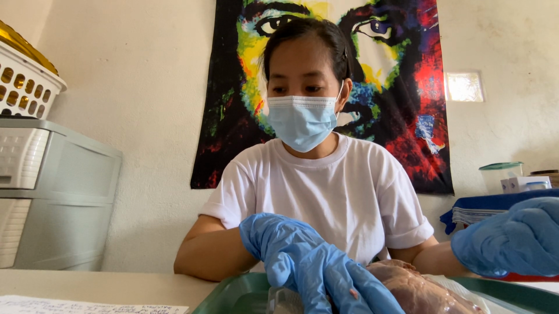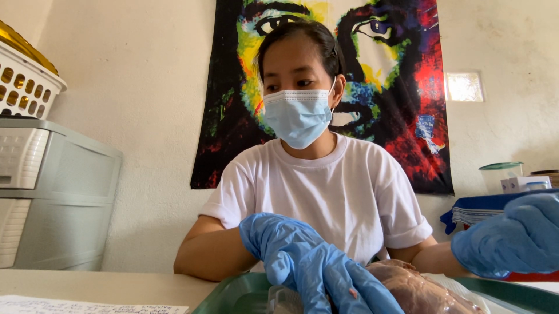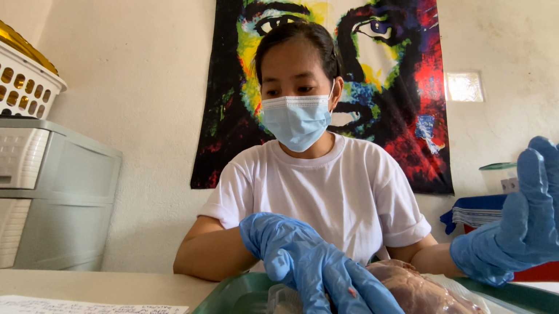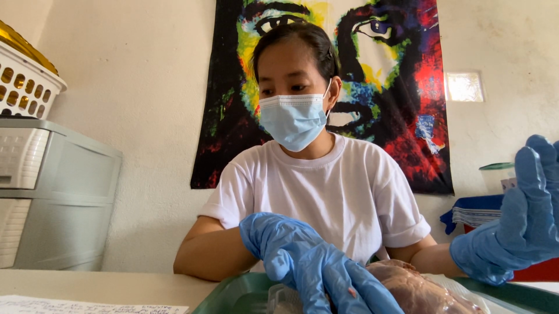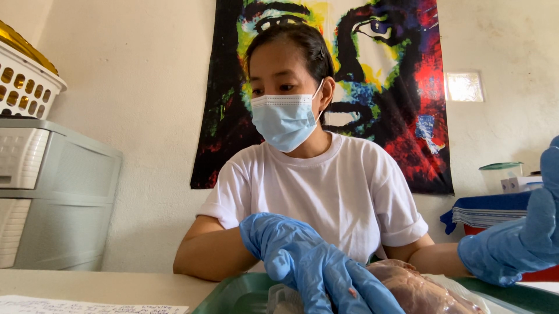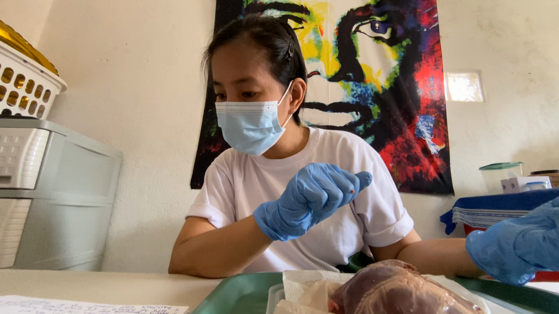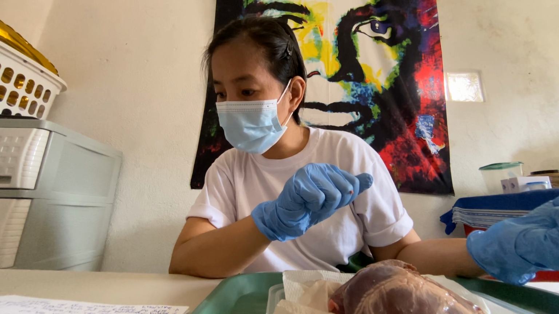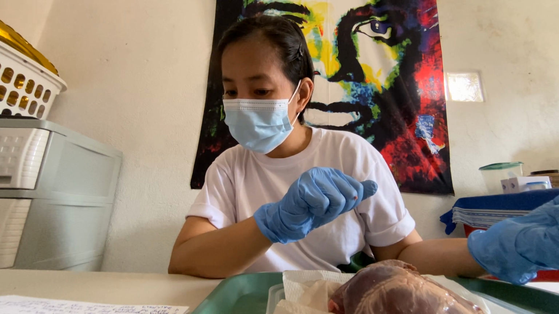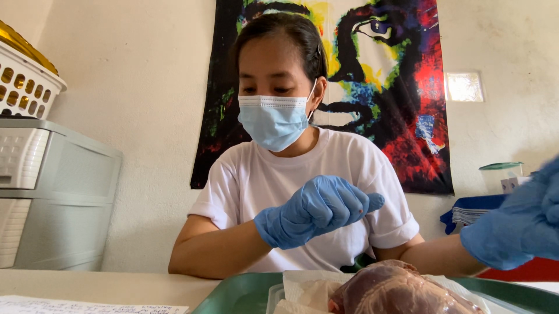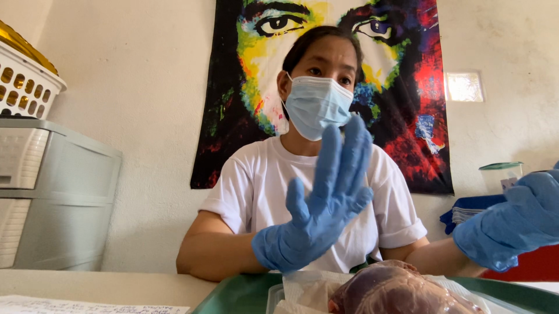Number 2, pumping hormones and other vital substances to different parts of the body. Number 3 is receiving the deoxygenated blood and carrying waste products from the body and pumping it to the lungs for oxygenation. And number 4 is maintaining blood pressure.